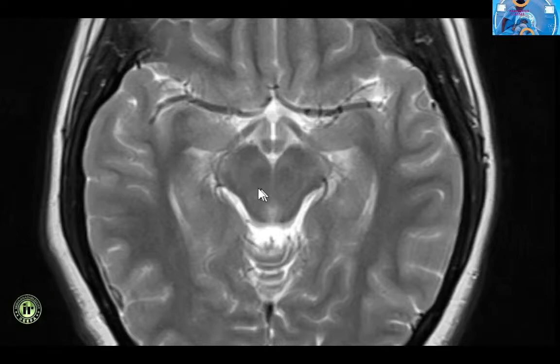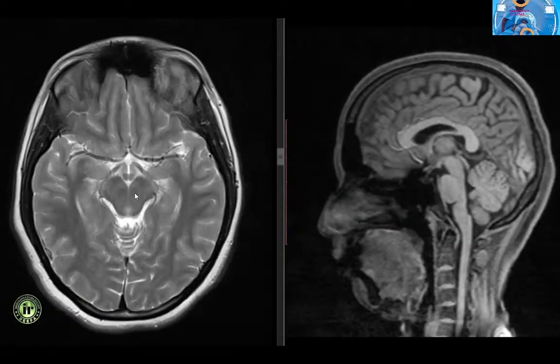The tegmentum lies ventral to the aqueduct of Sylvius and contains many nuclei, amongst which the red nucleus can be easily identified at the level of the superior colliculus. The nuclei of the cranial nerves 3rd and 4th are situated within the midbrain. The cavity of the midbrain is the cerebral aqueduct.